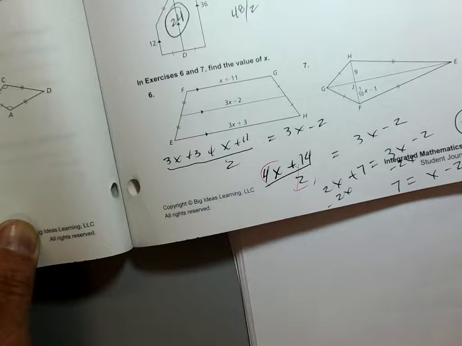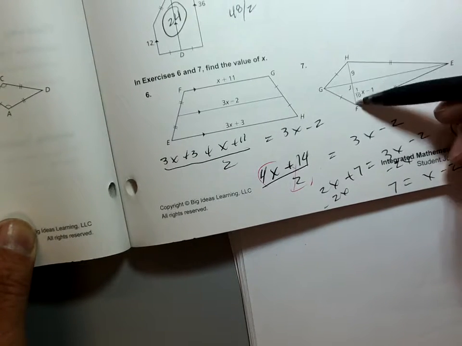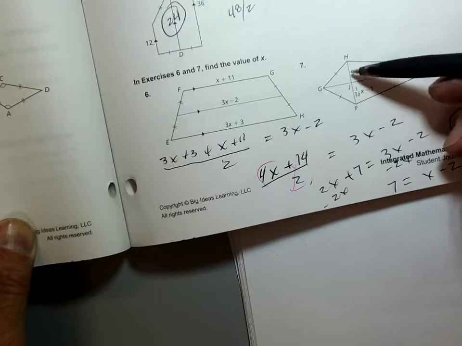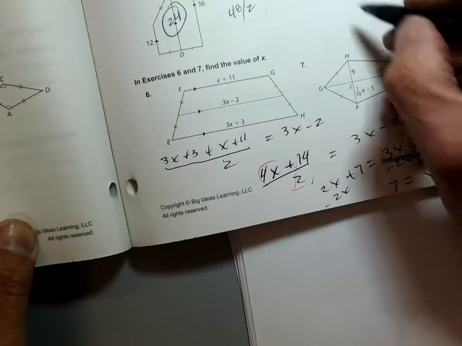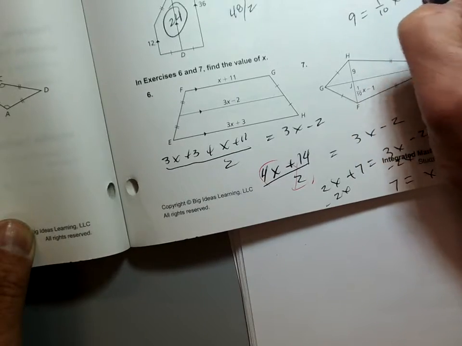Number 7. These two are equal. Like in a kite, these two diagonal pieces are equal. So we'll just go 9 equals 1/10 x minus 1.